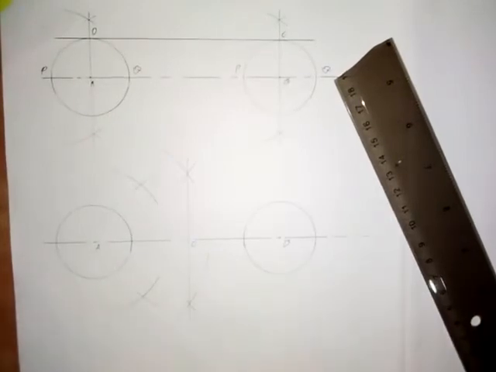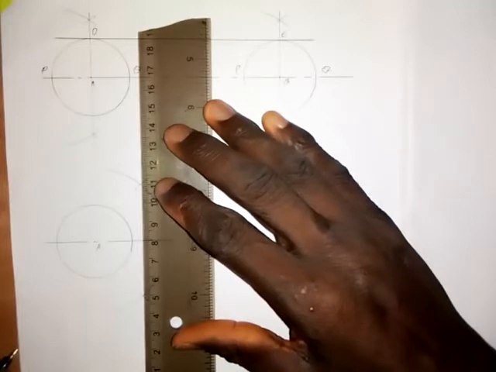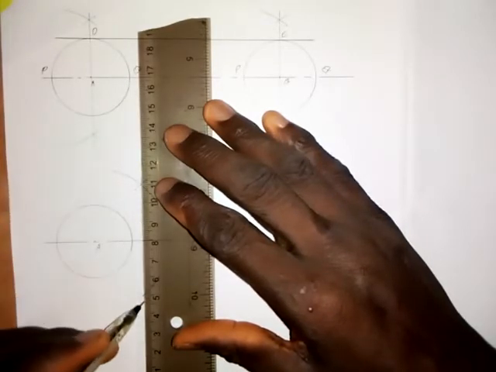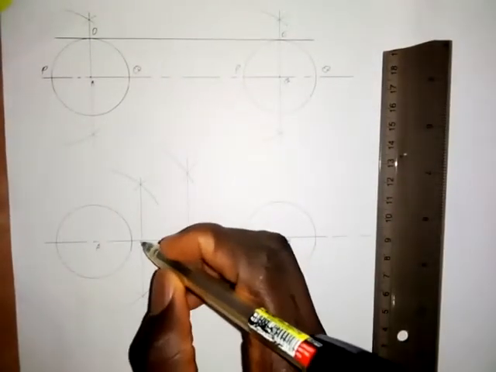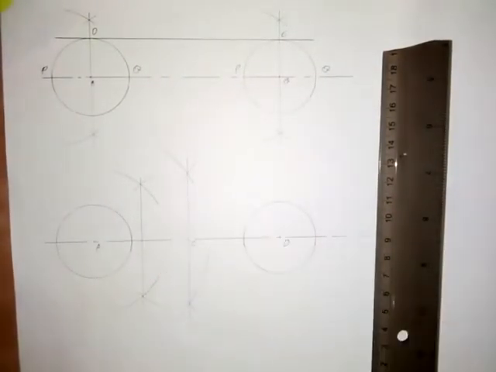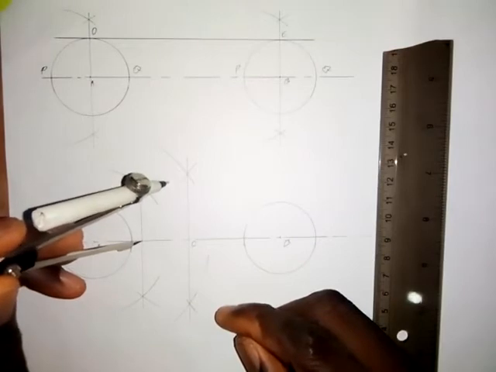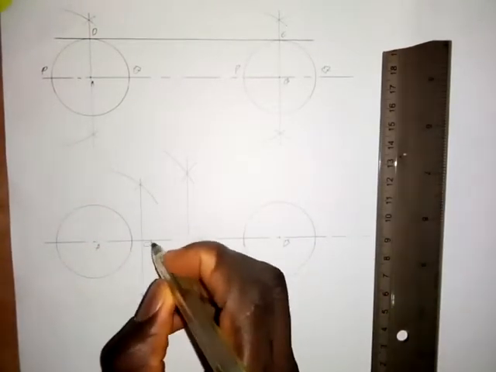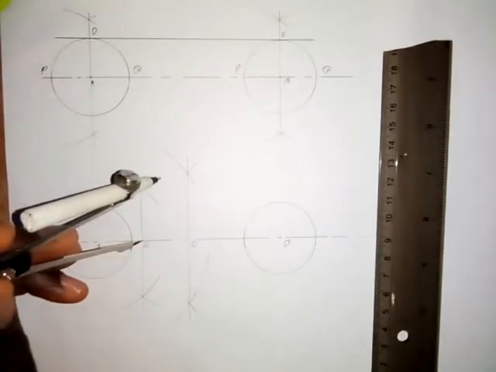Then I draw the bisector of AC. It meets line AC at this point, which I'll call point E.